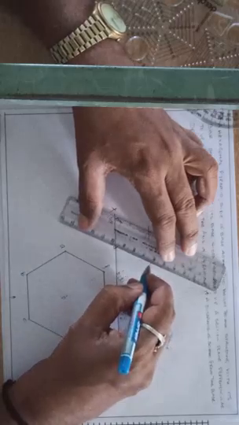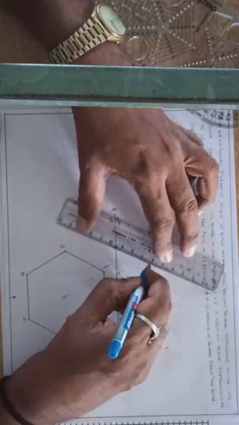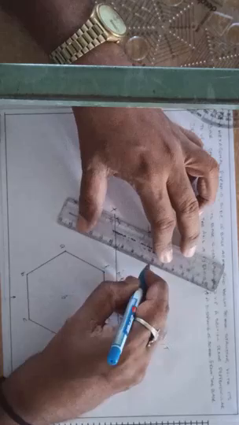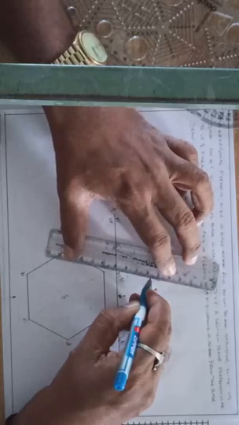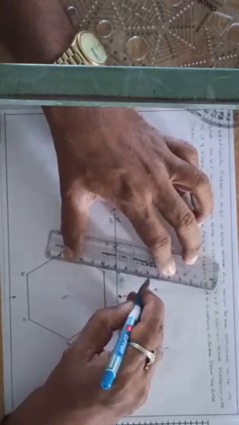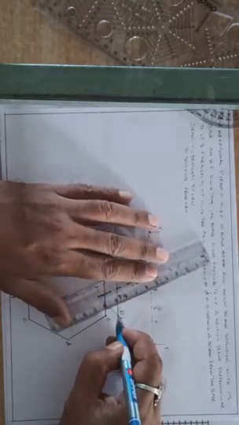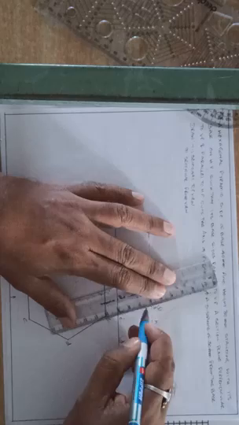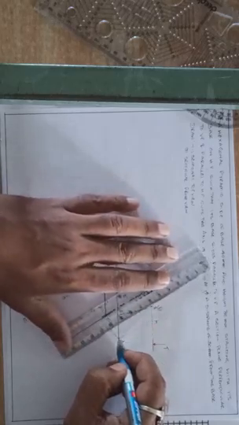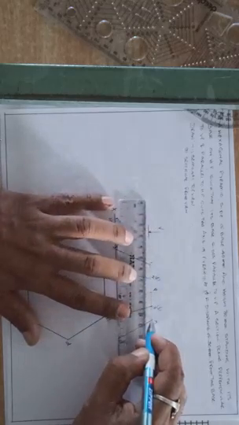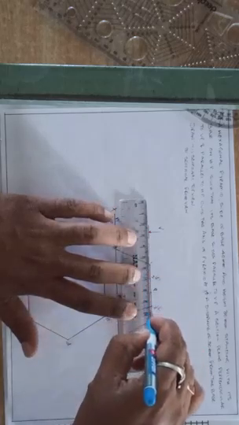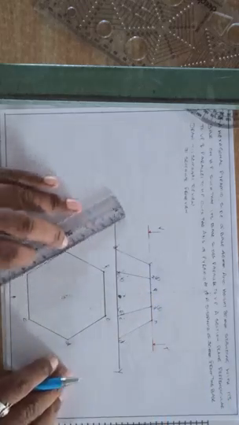Now after removing the cut portion, this is the remaining portion. Make thick lines, and inside the object you can make them thick also. So this is the sectional front view.